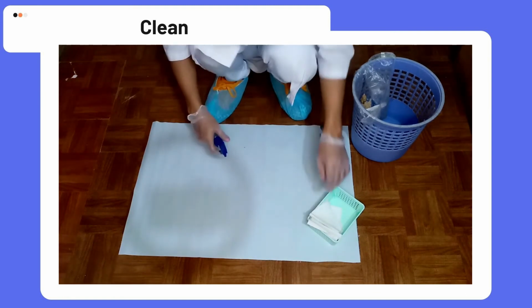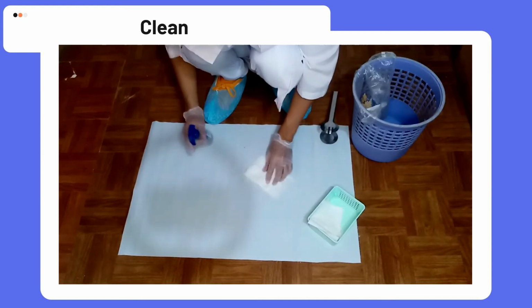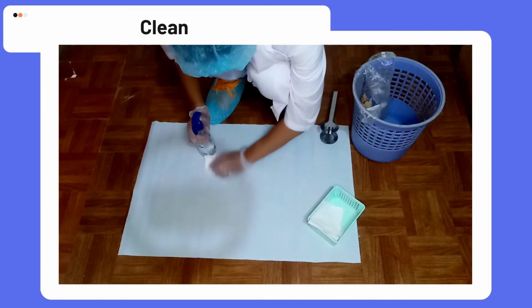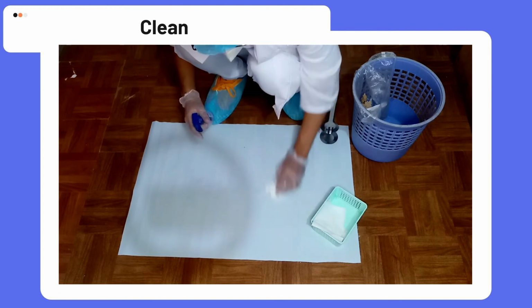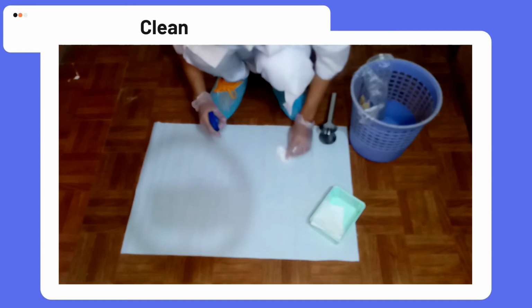Using a detergent solution, decontaminate the surface and use another absorbent pad in order to clean up the surface. Carefully clean up this surface and after cleaning, dispose of the used absorbent pads directly into the hazardous waste bag.